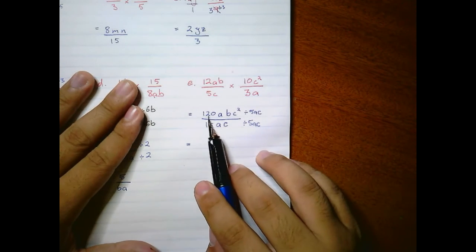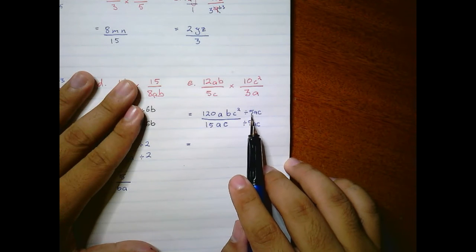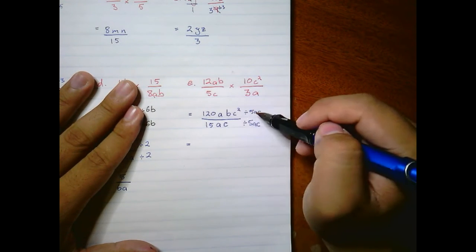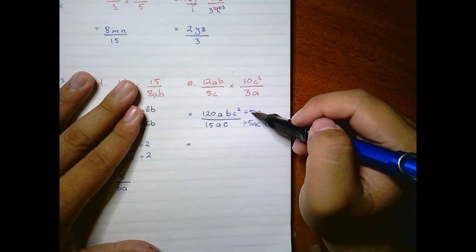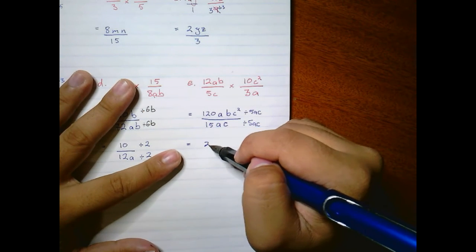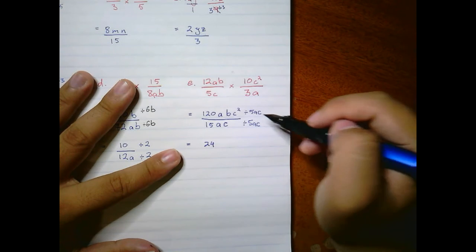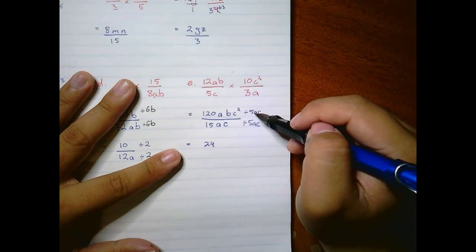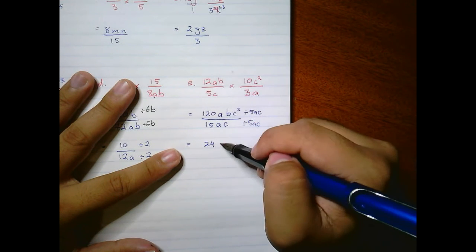Okay, so 120 divided by 5. Well, 100 divided by 5 is 20, and 20 divided by 5 is 4, so that's going to be 24. a divided by a, so there's no more a.